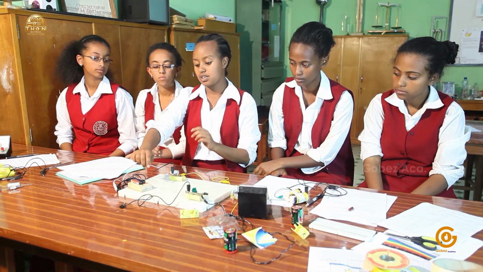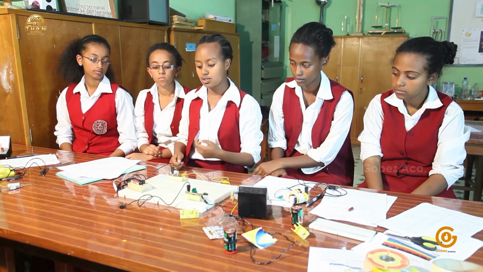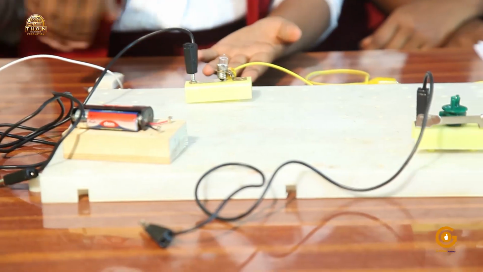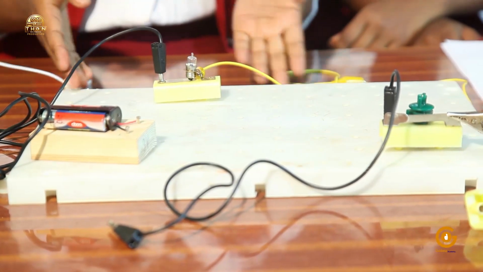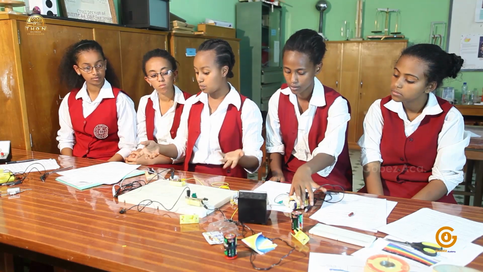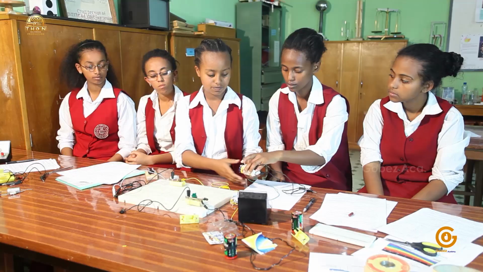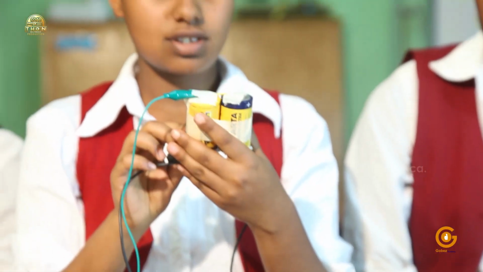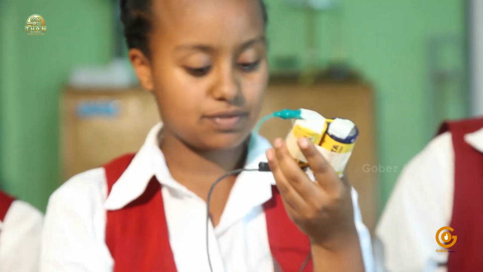To see the different deflection points of the compass previously, we reversed the connection points. So to see the current flow in the circuit, why don't we change the battery and use a more powerful battery and see the deflection? Here we have two dry cells, each with 1.5 volts.